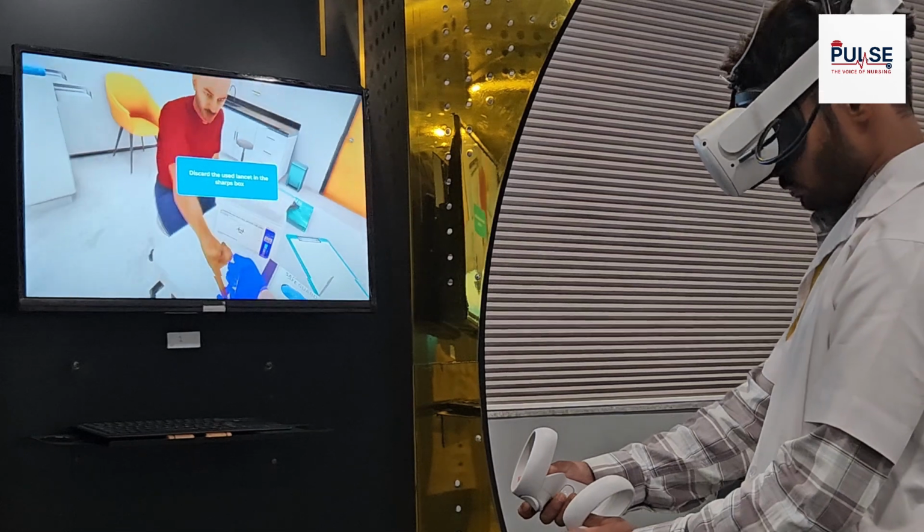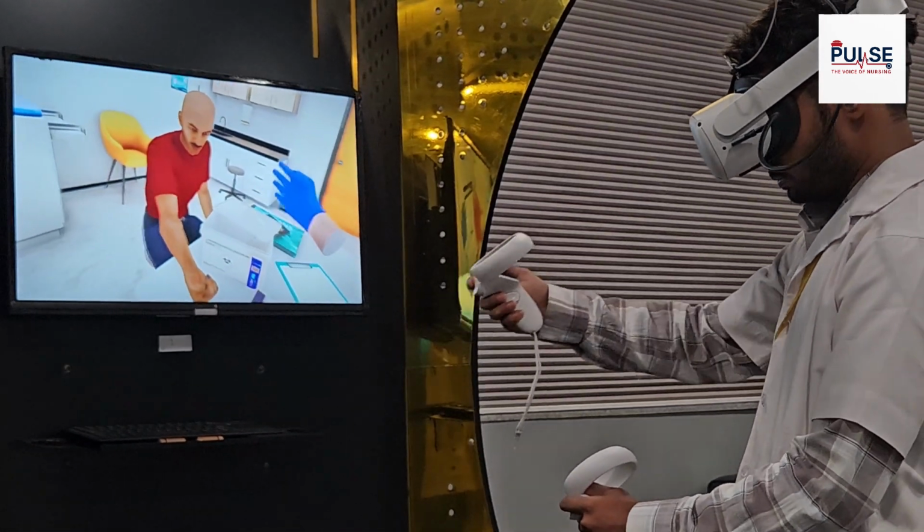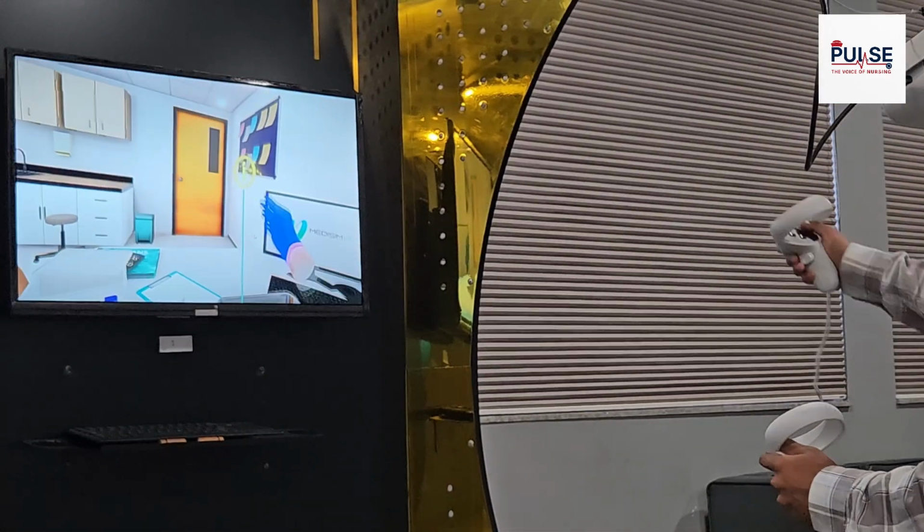Discard the used lancet in the sharps box. Now we are going to learn about the cotton ball. Tap on the N button.